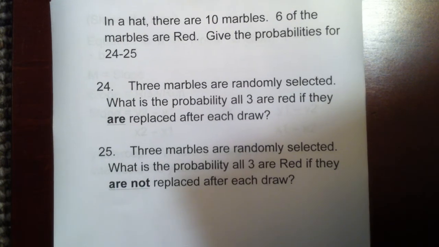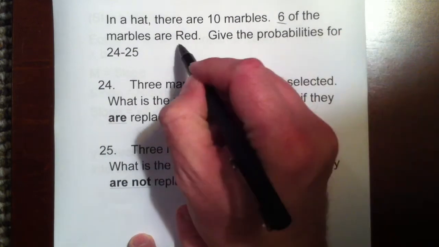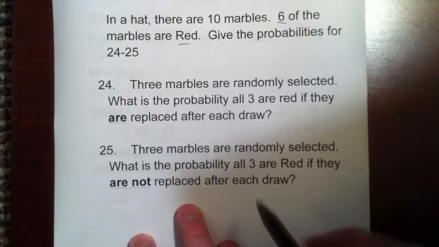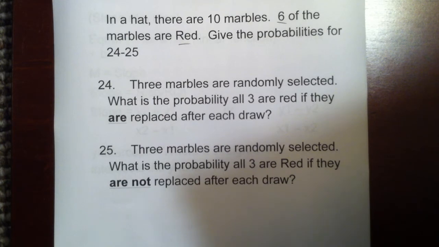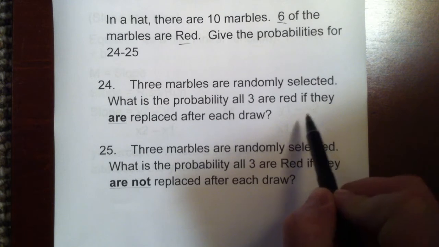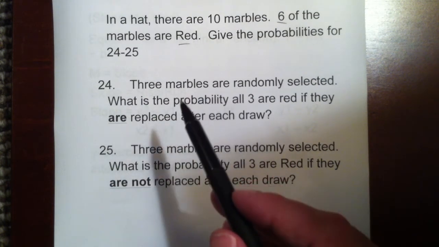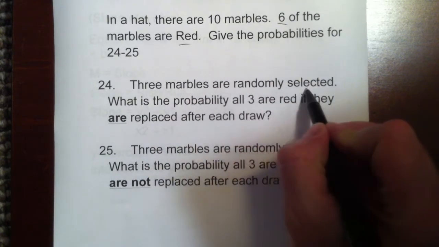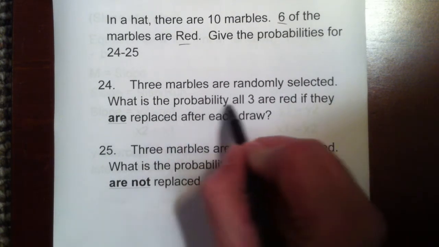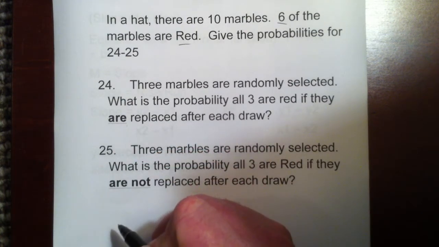In a hat, there are 10 marbles. 6 of the marbles are red. Give the probabilities for 23 and 24. Number 24, this is very, very much like the ones we see on our quizzes, 2 times. Here, the marbles are replaced after they're picked. So that's very different than when they're not replaced. So, 3 marbles are randomly selected. What is the probability all 3 will be red if they are replaced after each draw?